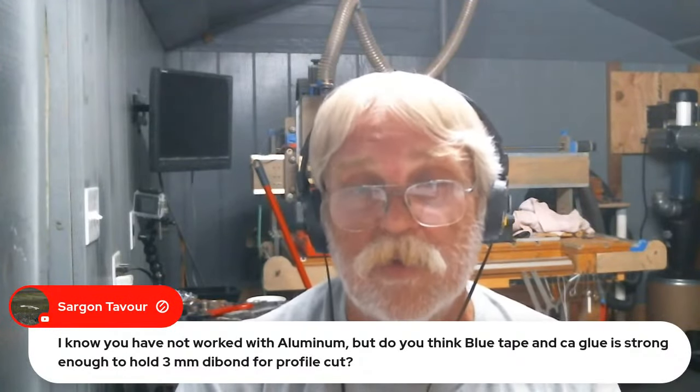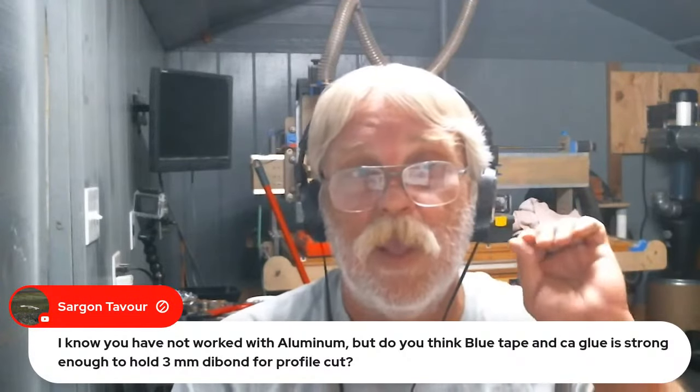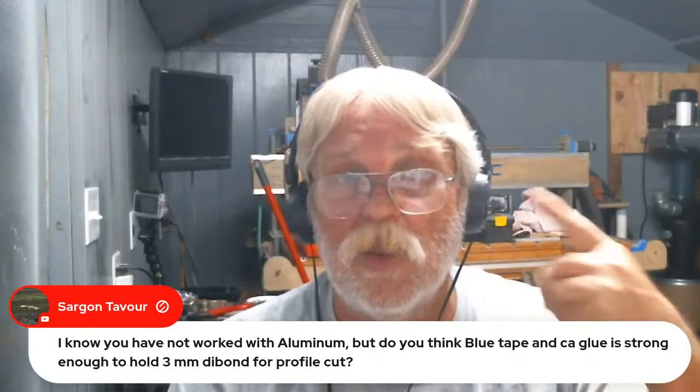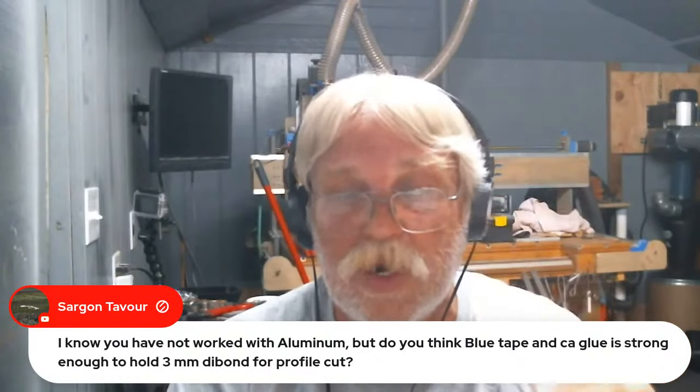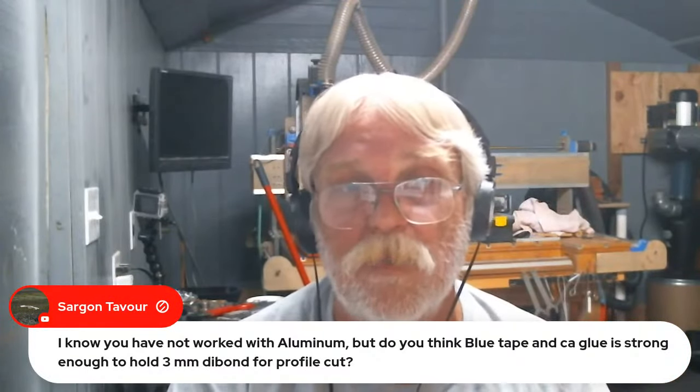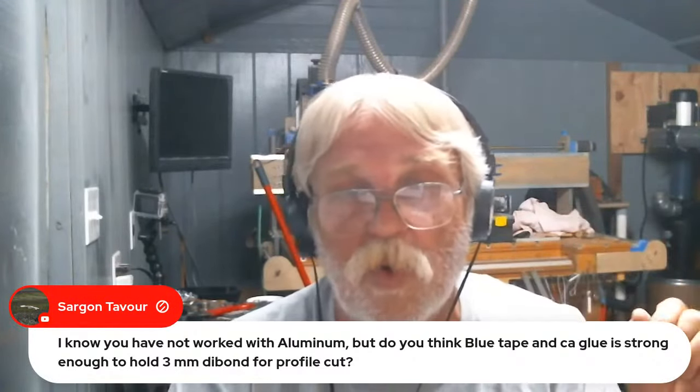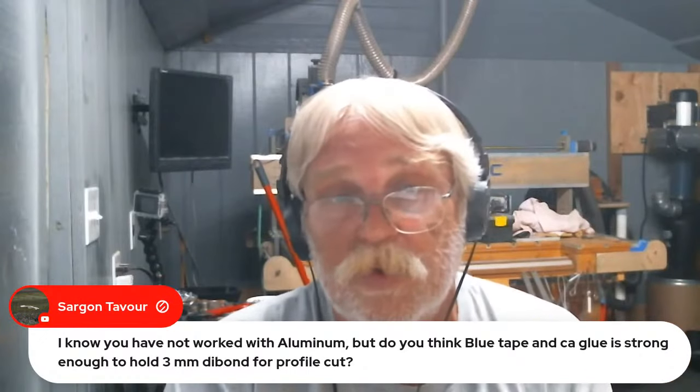The only caveats are if you're doing a lot of long operations and that aluminum heats up, that adhesive on the tape will fail. Now, if you're just doing a profile or a pocket, drilling a couple holes, something like that, he uses it.